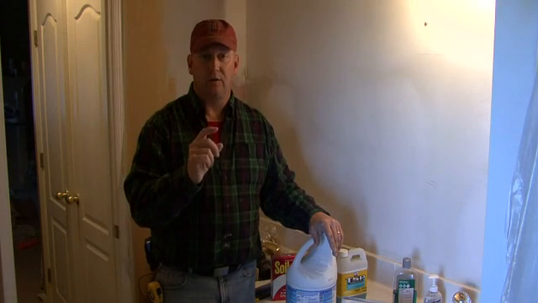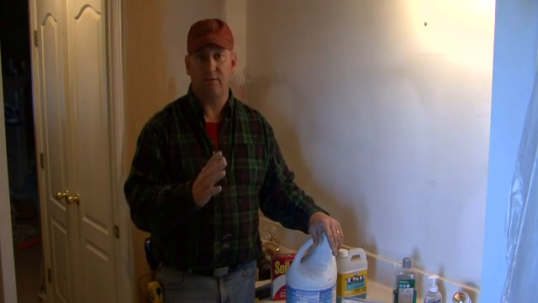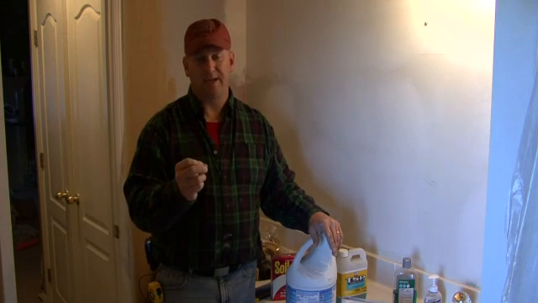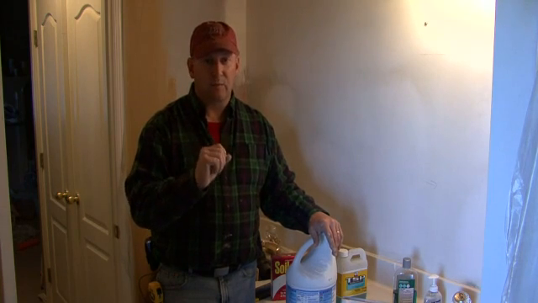Now there are timers that you can put on so that when you turn those exhaust fans off, you can actually have them run for a particular amount of time. So that makes it a lot easier to make sure that happens. So that's kind of a preventative measure.